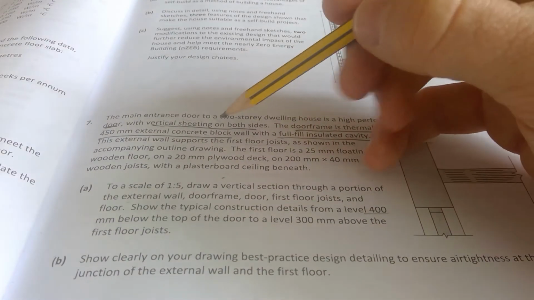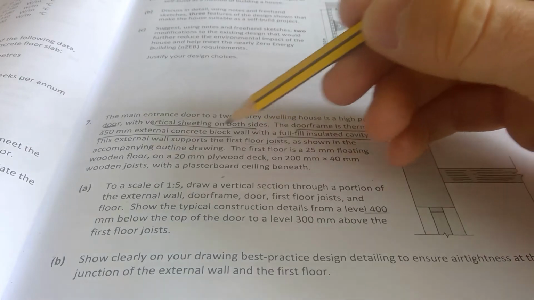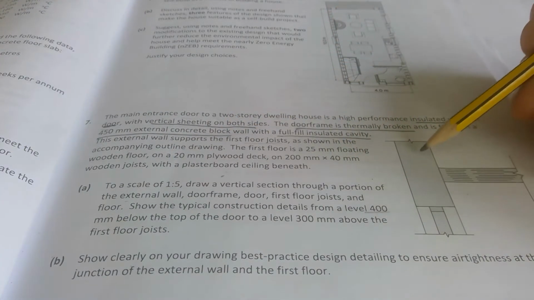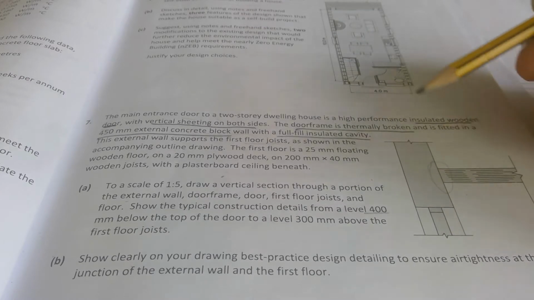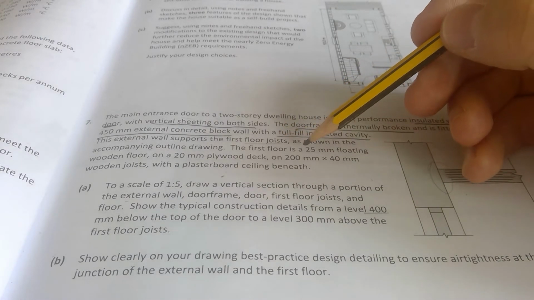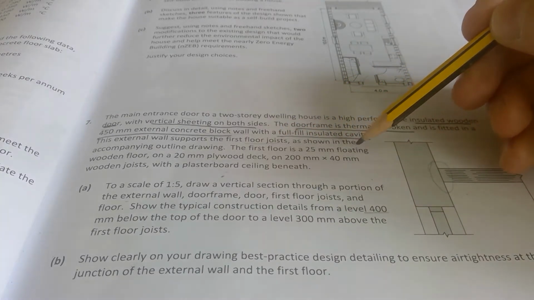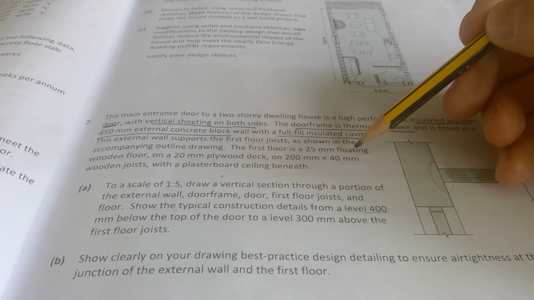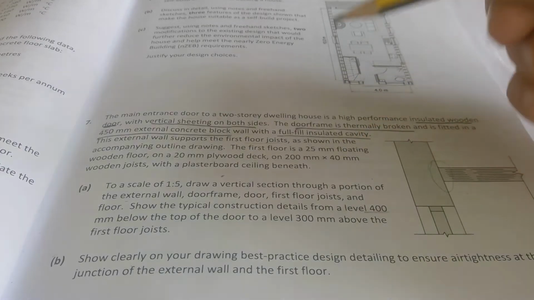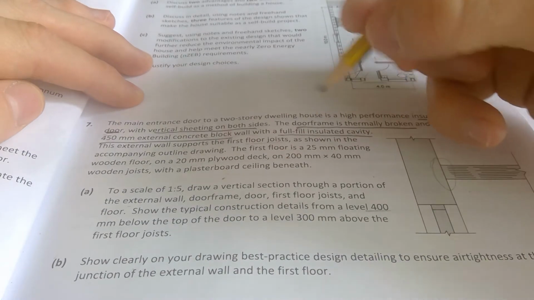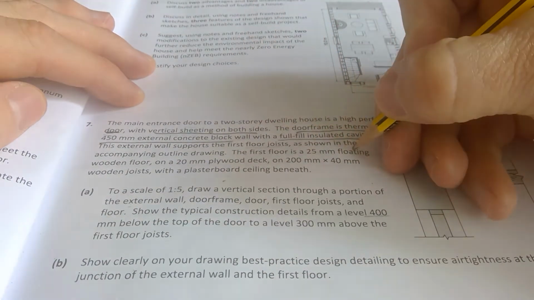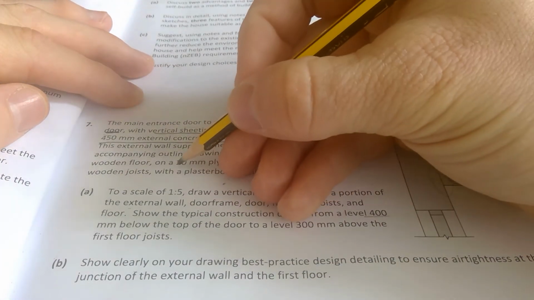The external wall supports the first floor joist as shown in the accompanying outline drawing. So there's the external wall, there's the joist. We need to show how this is done. The first floor is a 25mm floating wooden floor. A floating wooden floor is just a wooden floor, and that can be a bit off-putting. So it's just timber flooring put down upstairs on 25mm plywood decking.